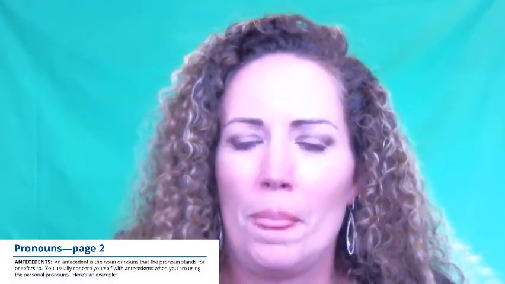If you turn to the second page of your notes, we'll finish up the pronouns. We're going to learn another new word here, and that word is antecedent. An antecedent is the noun or nouns that the pronoun stands for, or what it's referring to. So without an antecedent, we wouldn't have any idea what we were talking about if we said, she's going to come over later. Well, who is she? But in the previous sentence, if we had said, I'm looking forward to a visit from my friend Laura, and then I said, she is coming over later, well, now I know that the antecedent to she is Laura.